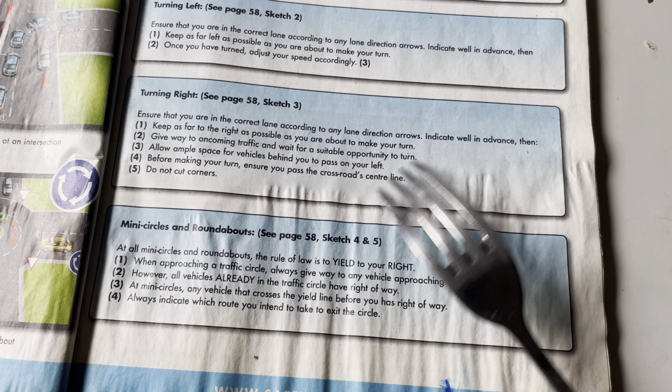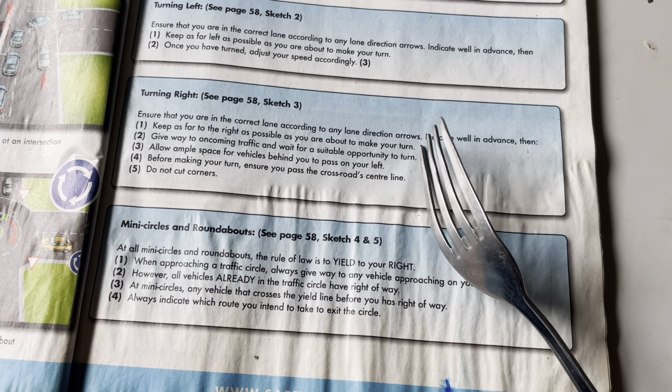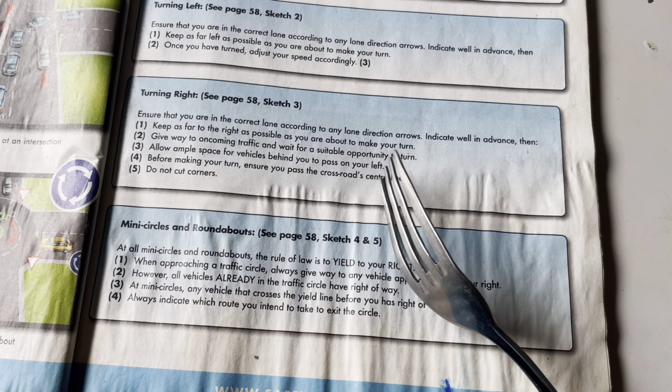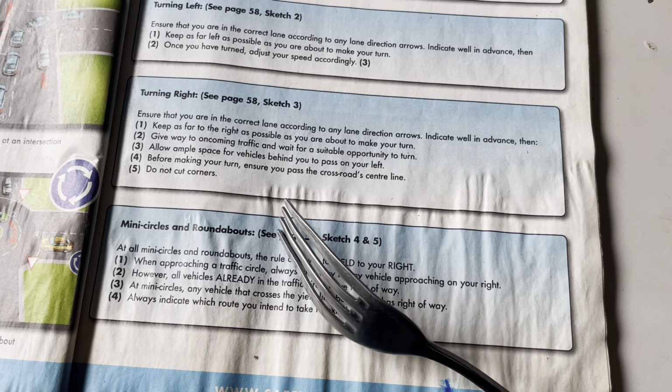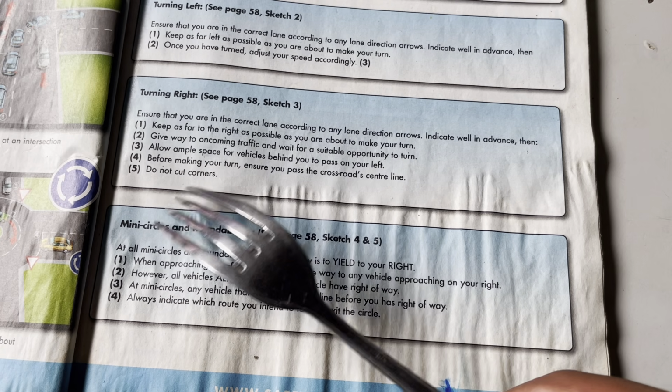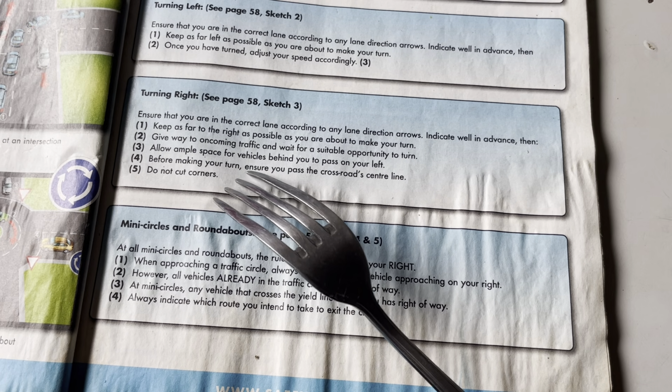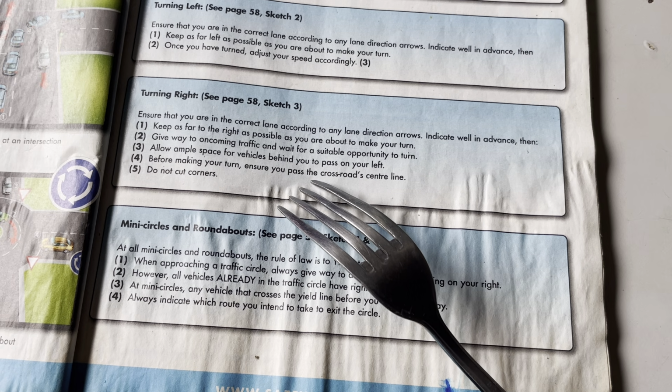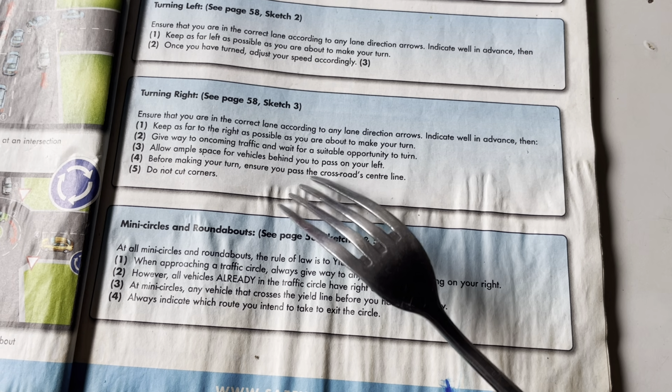Isn't it that you are turning on the right? So you keep as far right as possible, and then you allow the vehicles that are coming behind you to overtake you on the left. So you must give them enough space. Before making your turn, ensure you pass the center lines correctly.